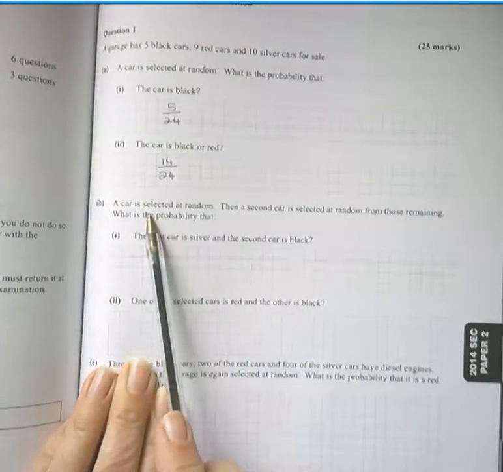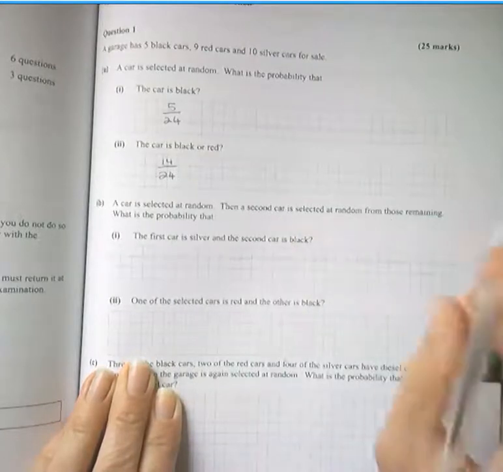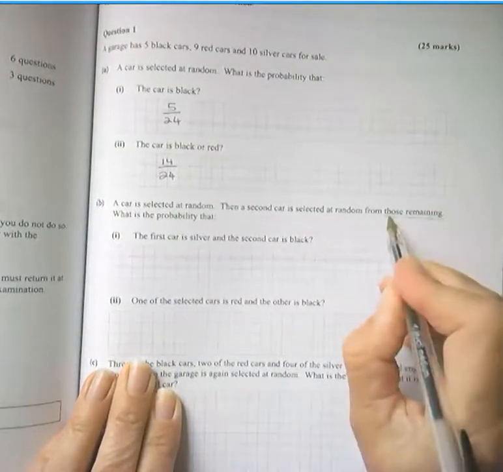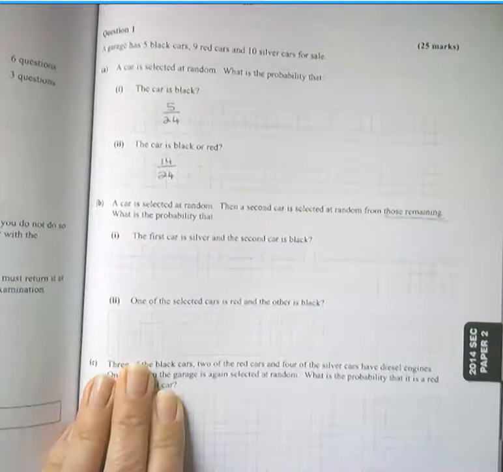Then part B, it says a car is selected at random, then a second car is selected at random from those remaining. So we're not replacing the car, and that will have an effect on your number of cars. So the first time around you have 24 cars, second time around you have 23 cars. So you want to find out what's the probability your first car is silver and your second car is black.